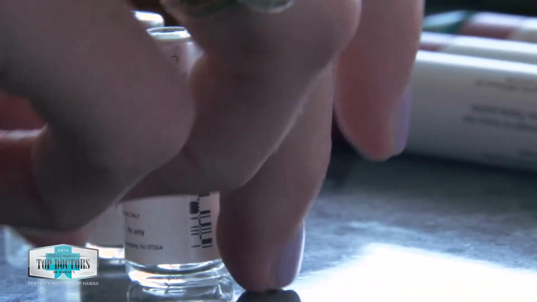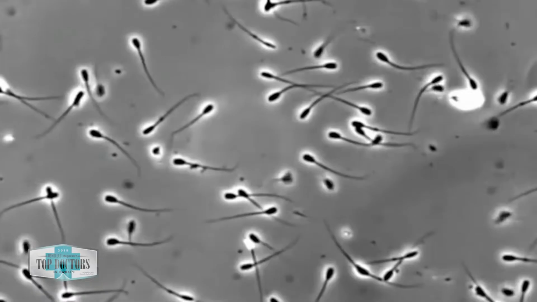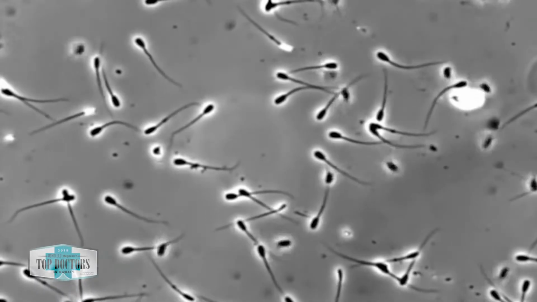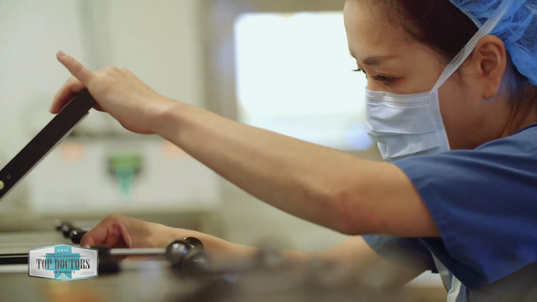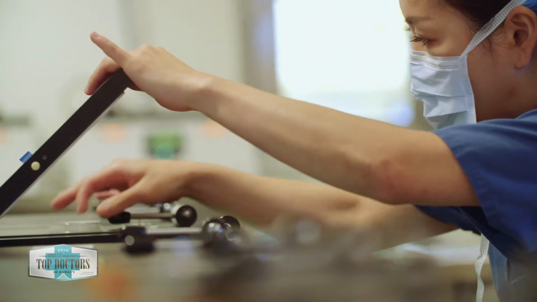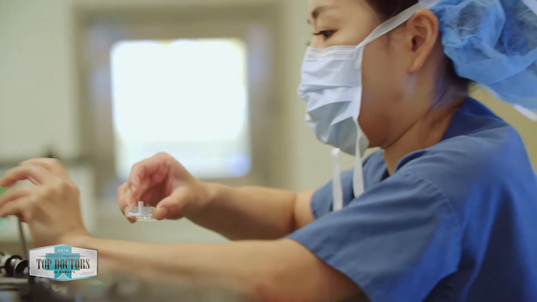Ovulation induction consists of medical treatments which stimulate a woman's ovaries. Within that category, IUI, or intrauterine insemination, is also included. That's a simple procedure where we can take the sperm, concentrate it, and put it directly into the uterus. And that can be done with a partner's sperm, or of course with donor sperm as well.